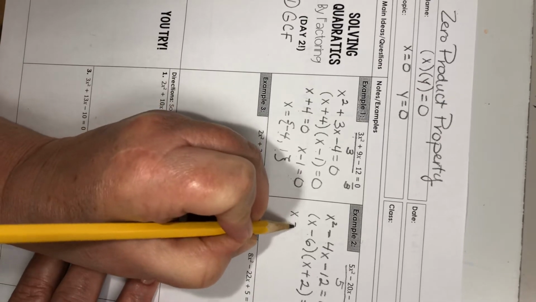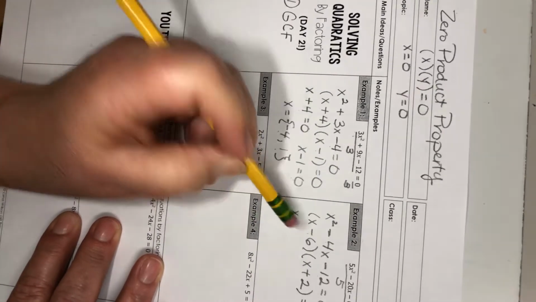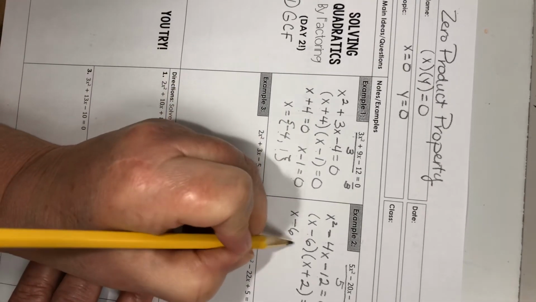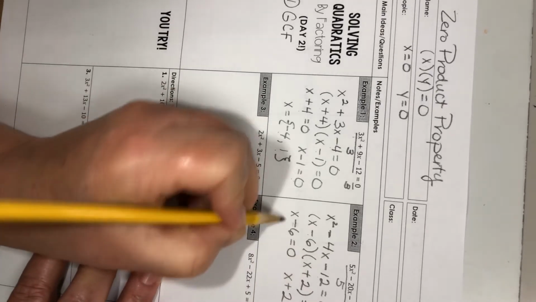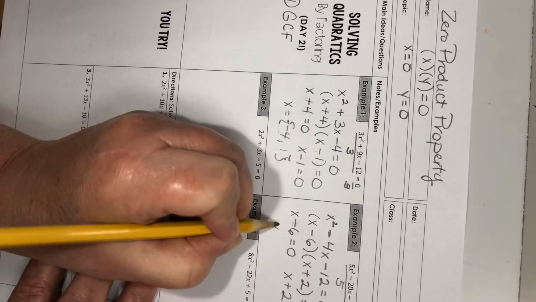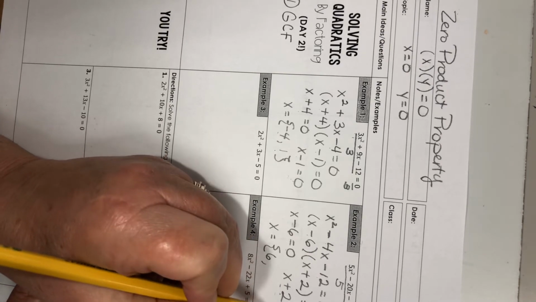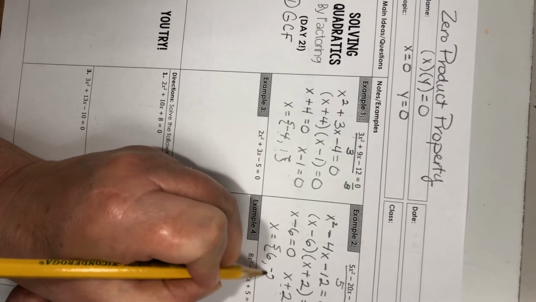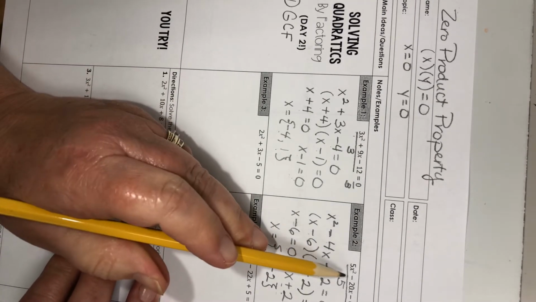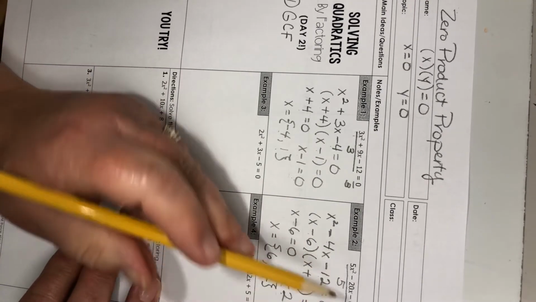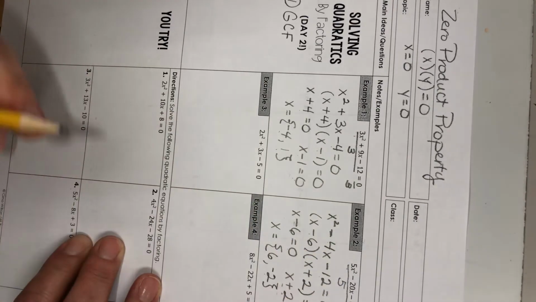Let's set each one of those equal to 0. So x minus 6 equals 0, x plus 2 equals 0. If we add 6 to both sides here, one of our solutions will be +6. Subtract 2 from both sides here, our other solution will be -2. So we could substitute in a 6 for x and we would get a 0, or we could substitute in a -2 for x and we would get a 0. Two solutions.